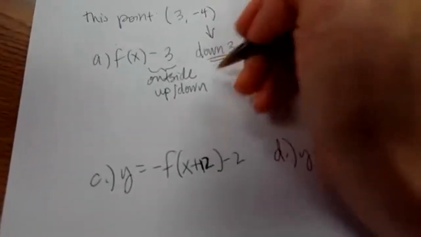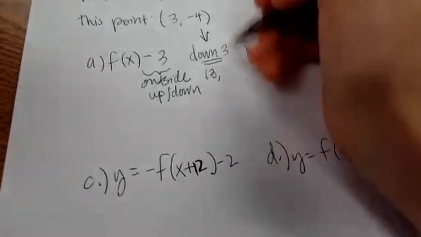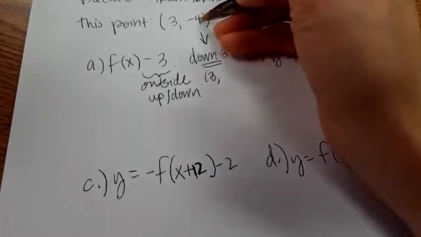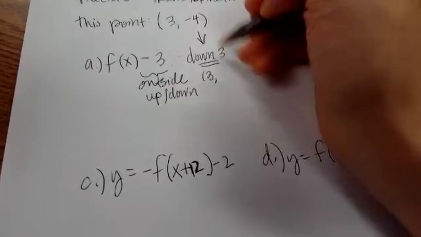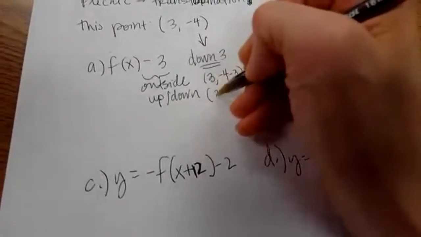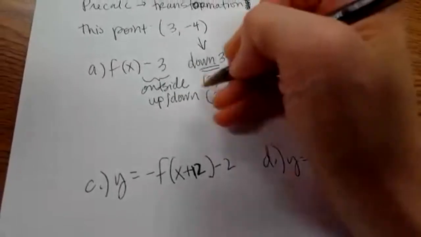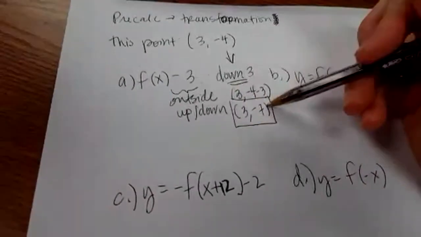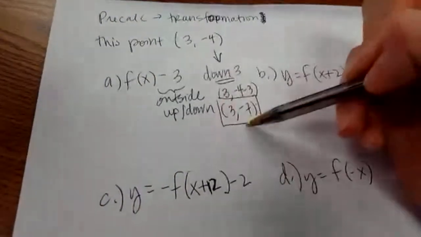Well, if that's true, let's talk about this point right here. Up and down will affect your y value. So you have -4, you're moving down 3, so you're going to subtract the 3 from your -4. Then this would be (3, -7). So that's where your new point would be with that applied.